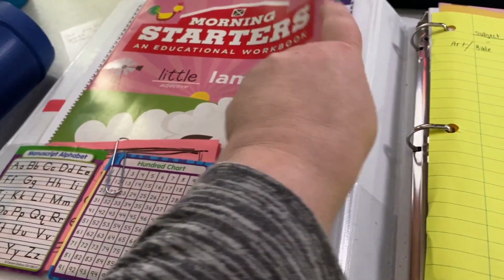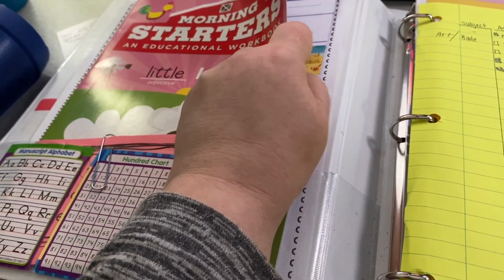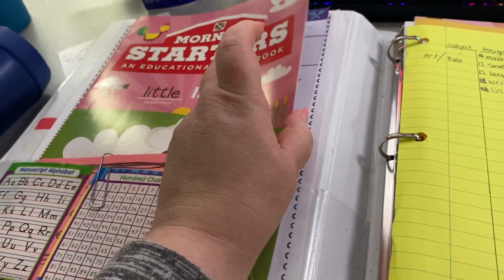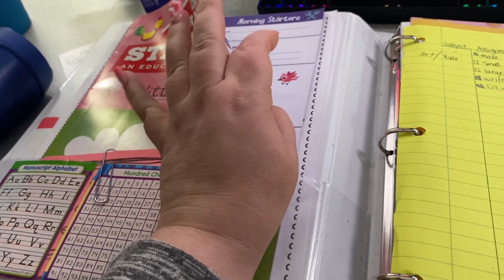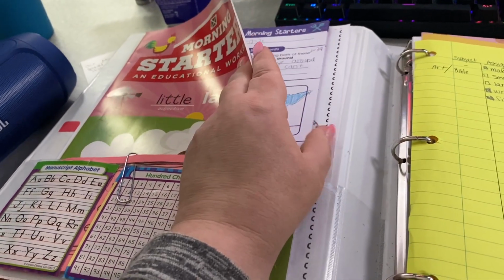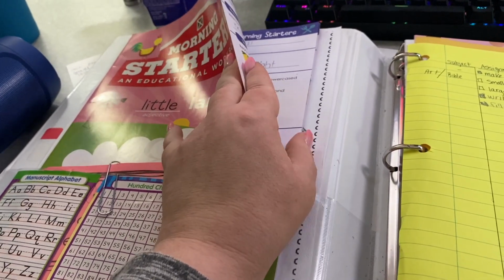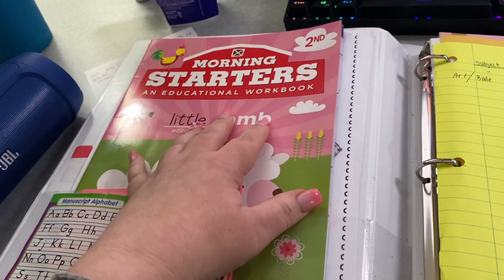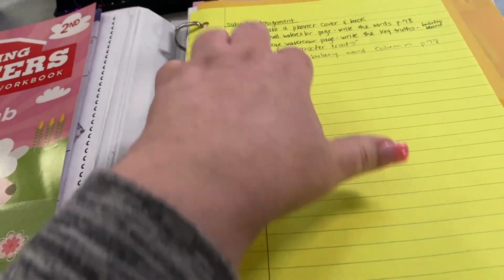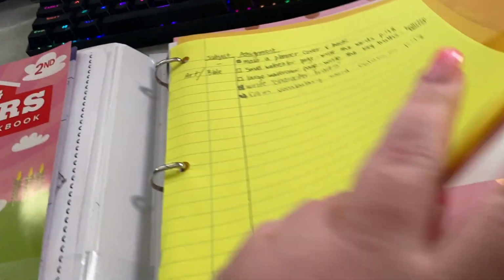And I leave these little books most of the time put together, because there's front and back of those, and sometimes we don't do this every single day. So if we have a little bit of extra time, that's what that little book is for, just extra things. I do put some special things here for her to do.